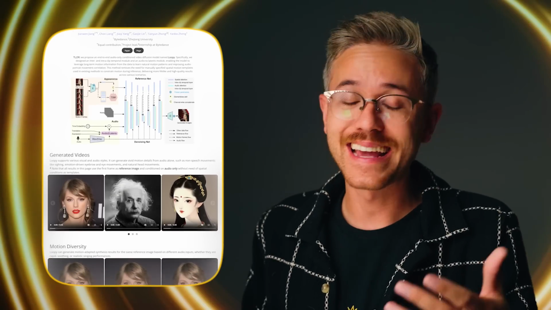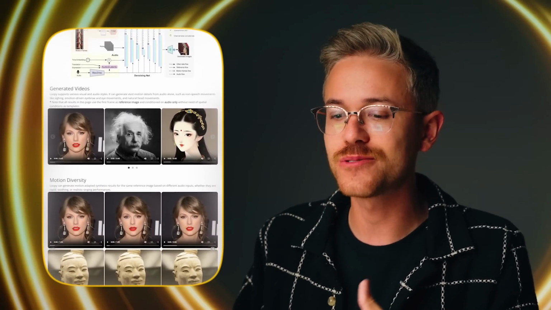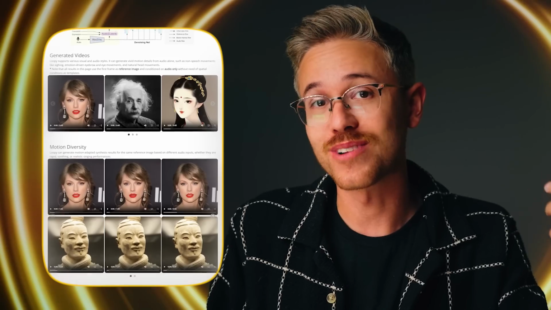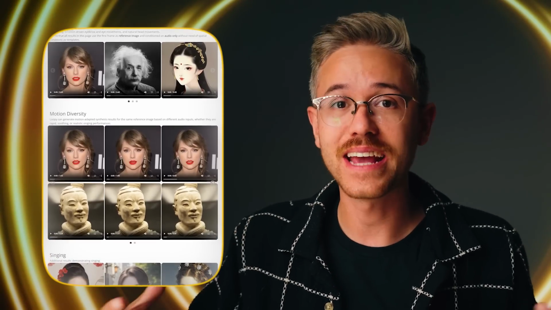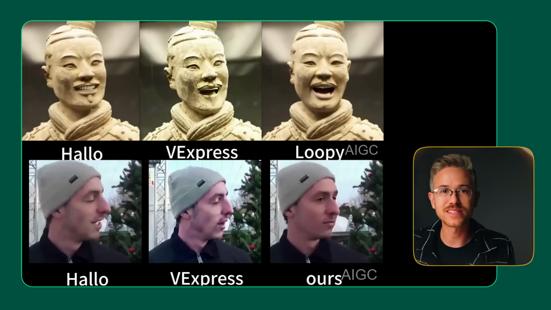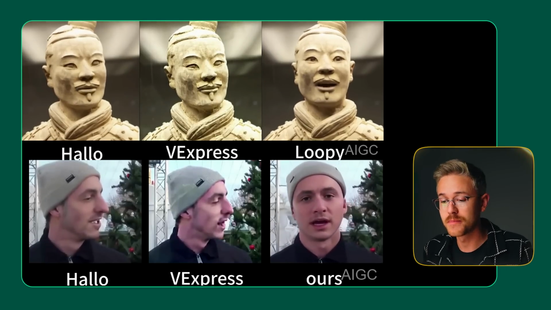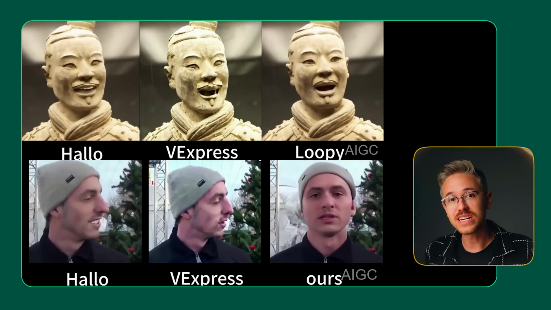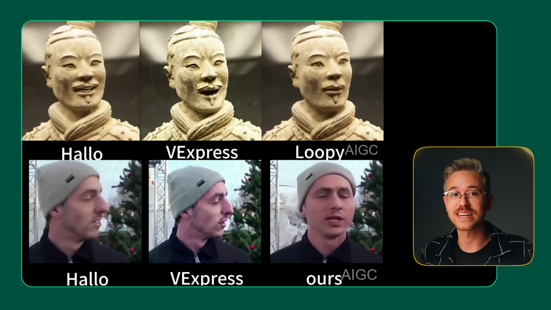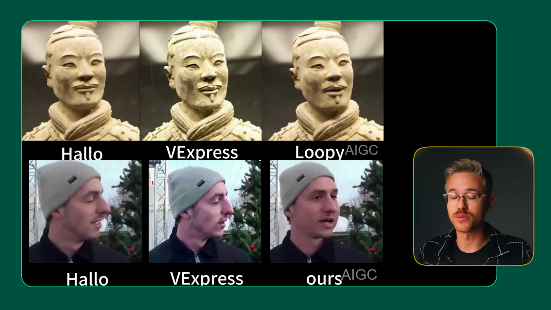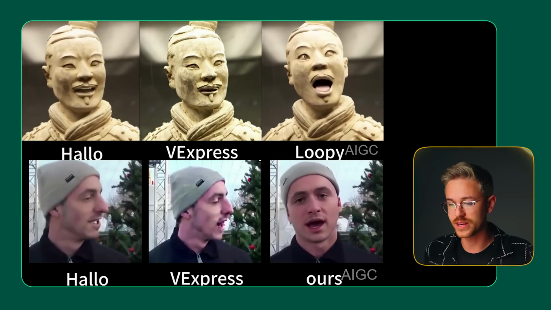We came across a really interesting piece of future technology this last week called Loopy. It was developed by a team from China, and essentially this tool allows you to upload a reference image and audio, and it will animate the face, which is very similar to tools like Hedra. The thing that makes this very unique, though, is the physics with the characters look really incredible. Let's take a look at a quick example. We have this one of Taylor Swift.